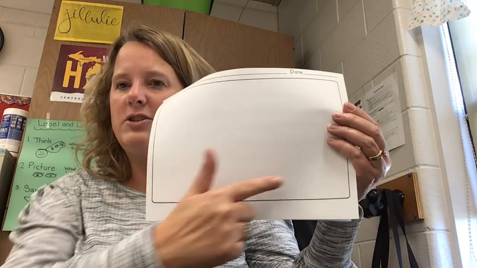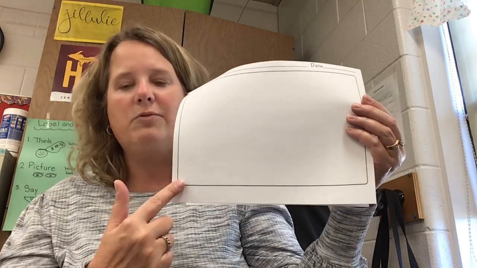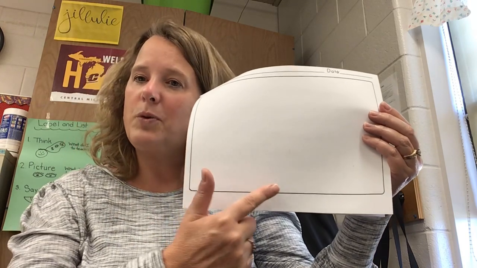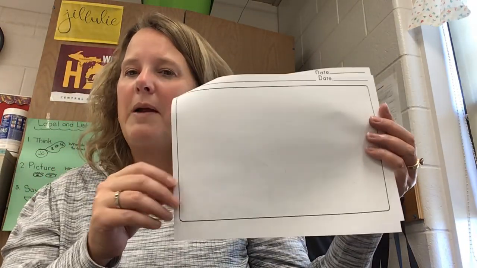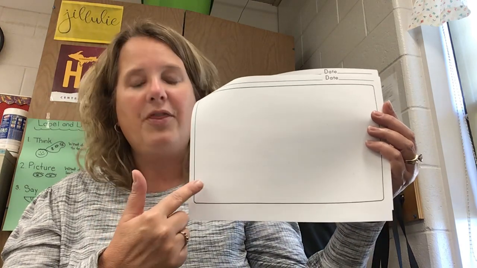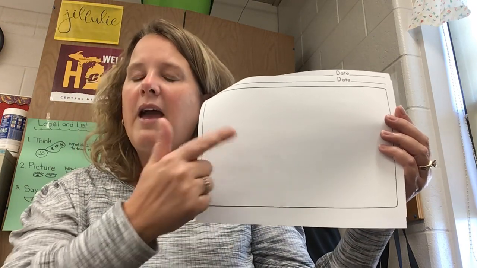Next, I could turn my page. I would be ready to do a sketch, and I could write, the leaf is green. So on this page, I'd want to make sure that I colored my leaf green. Then I could go to my last page. That is where I would write my last observation. The leaf is bumpy, and I would make sure I had my sketch there.